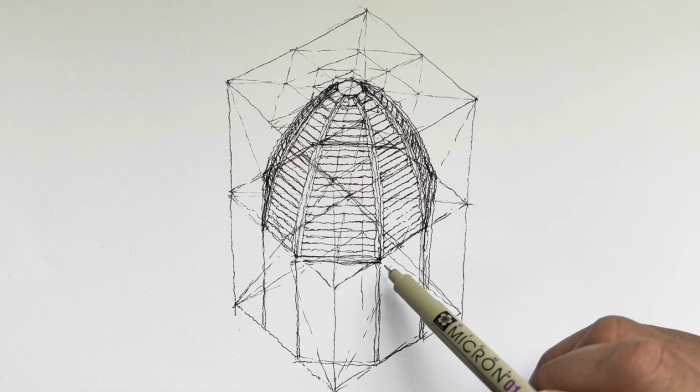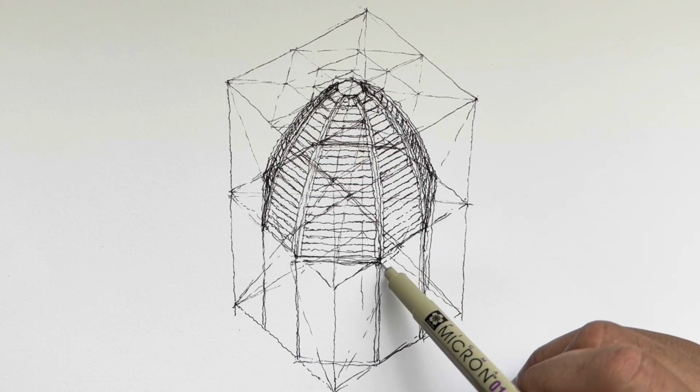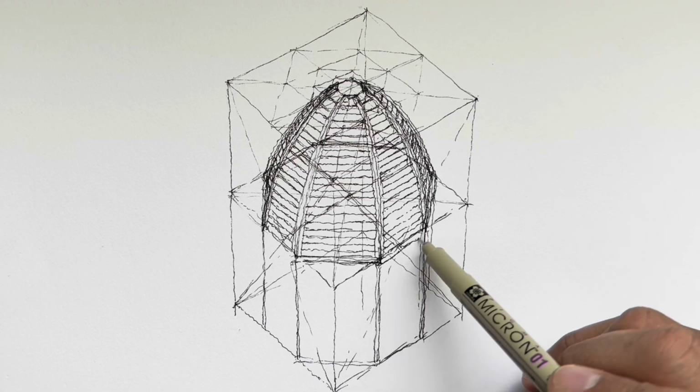Well, here it is, for now, the detail of this roofing fabric of the dome.